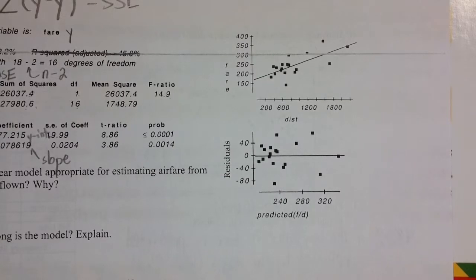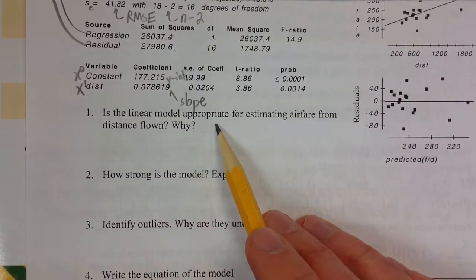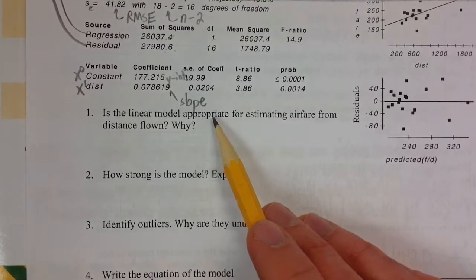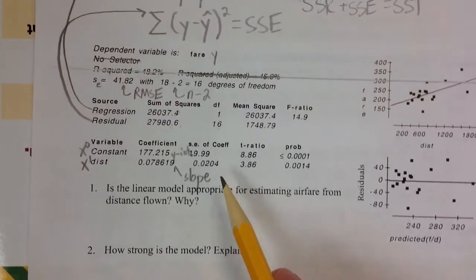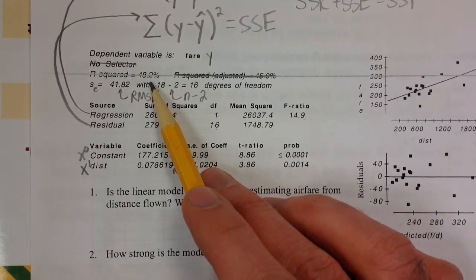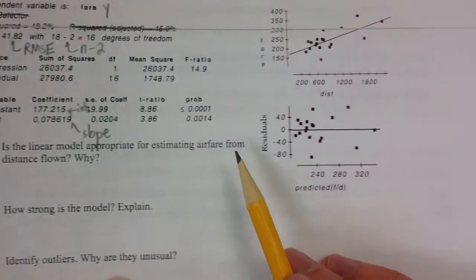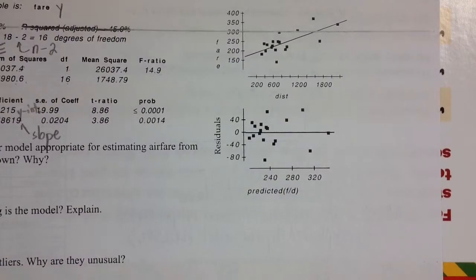Let me tell you, because I've done this enough, that when they ask if the model is appropriate, that is different than is the model good. I repeat, a question of is the model appropriate is different than is the model good. A good model has a high r squared. An appropriate model is one that has no pattern in the residuals plot. And if that doesn't make sense to you, I will try to explain with a different situation.